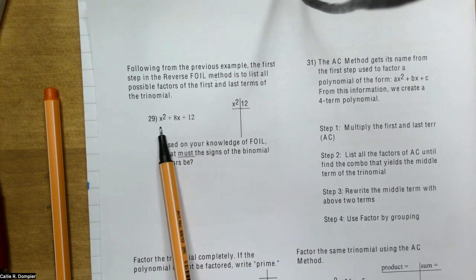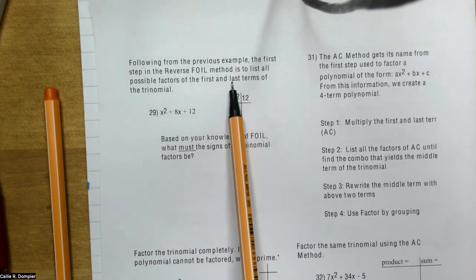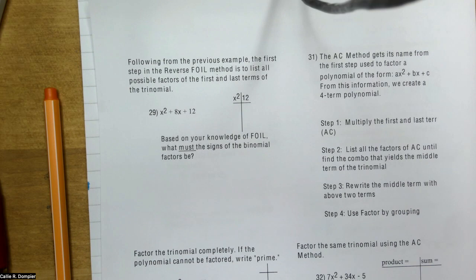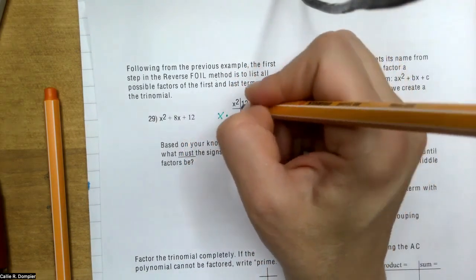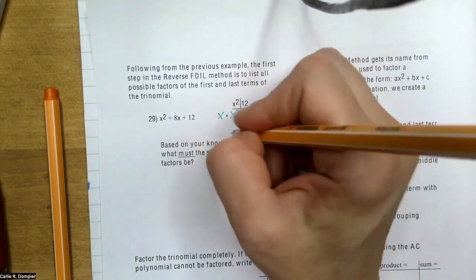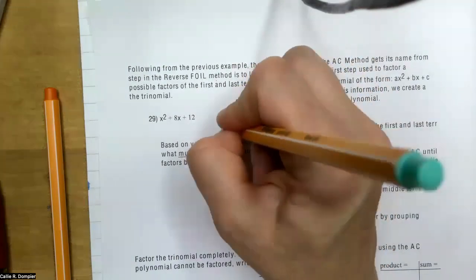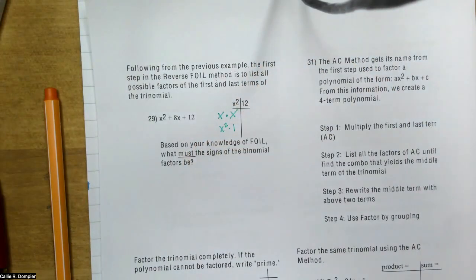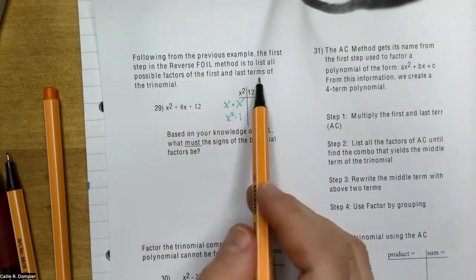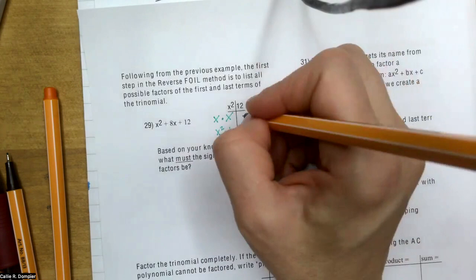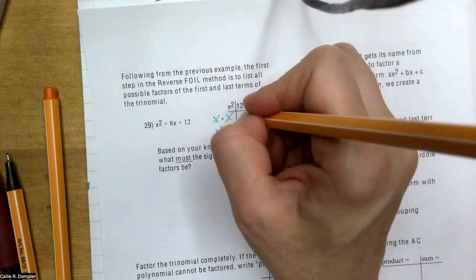The first term is x squared. What are all possible factors of x squared? It is just x times x. I guess you could say x squared times 1, but that never happens, so I'm not really going to worry about it. And then the last term of the trinomial is 12. What are the factors of 12? What are the factor pairs of 12?